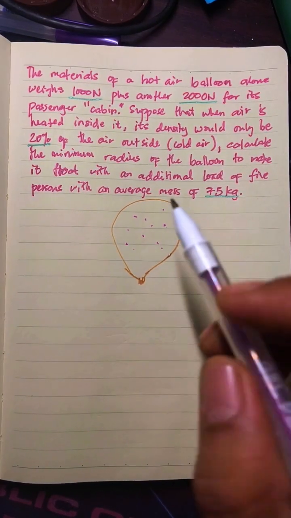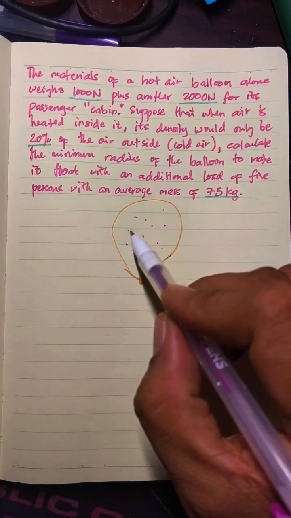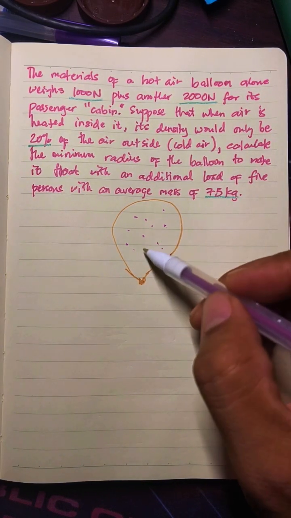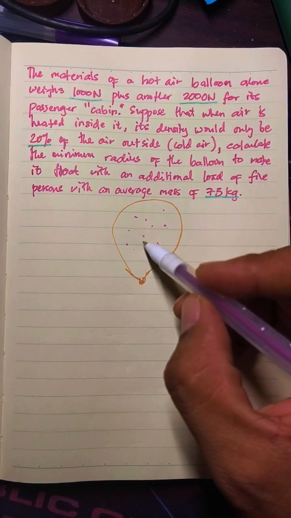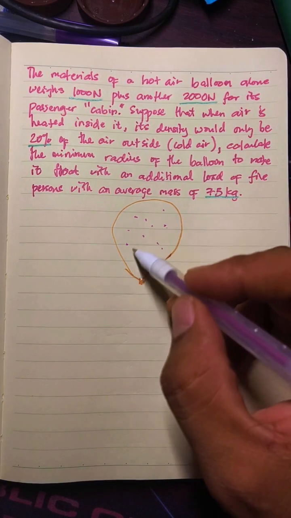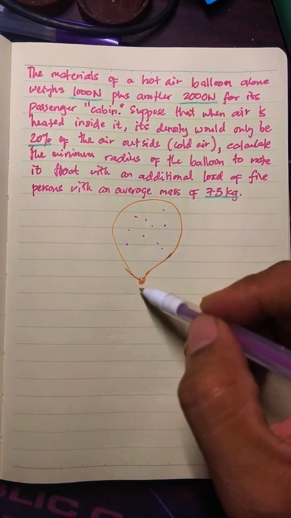But of course, there's a limit to this volume before this can float. This will only float if the buoyant force is able to equate, to counter, all the weights, including the material, the gases inside, and of course the passengers.